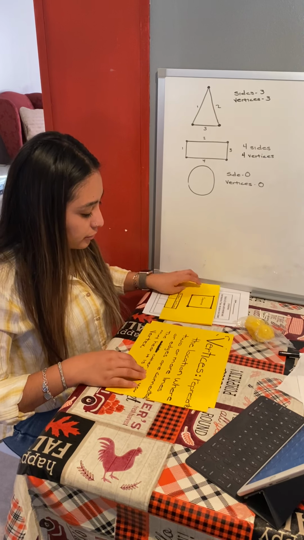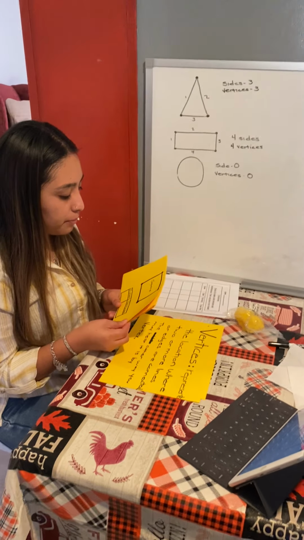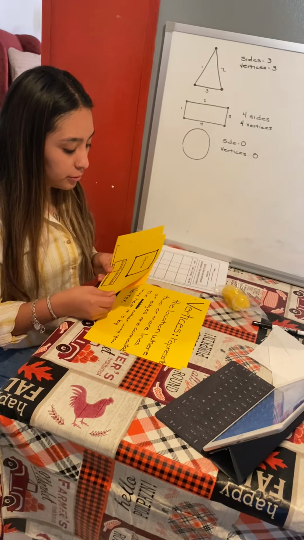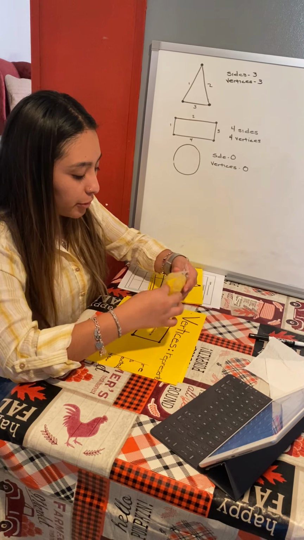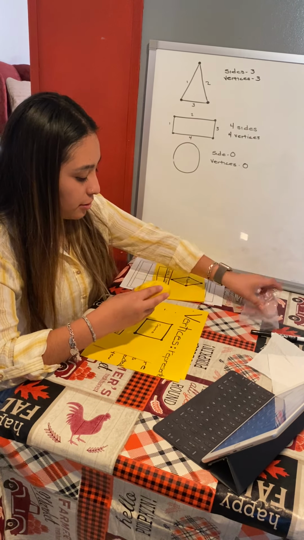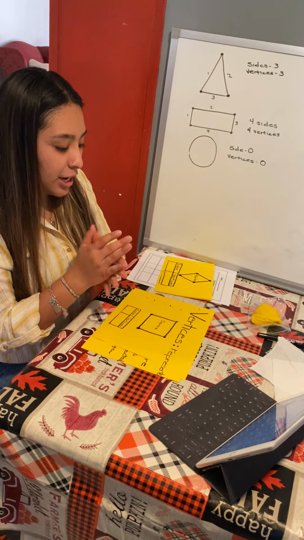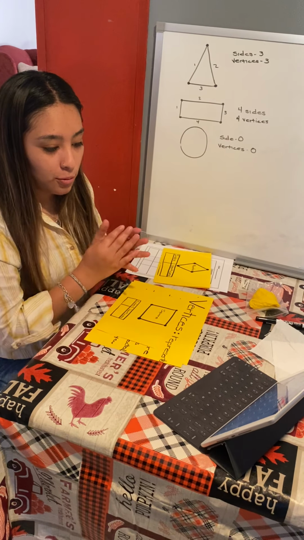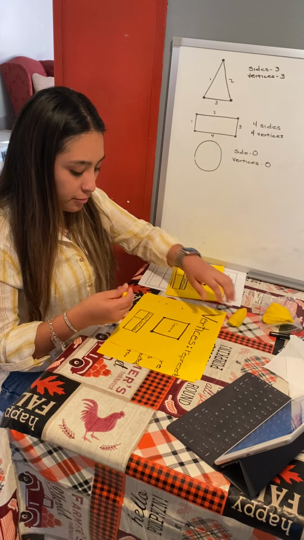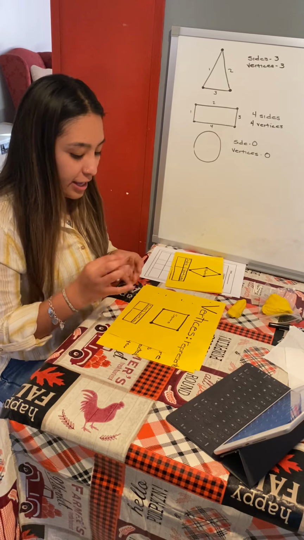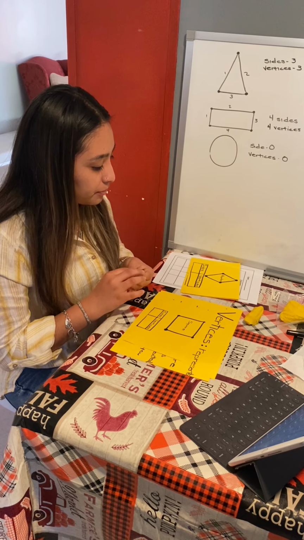Since I have the square up here, I will show you how to draw or create your 2D shape. We will grab some Play-Doh right here. This Play-Doh is kind of hard, so we have to warm it up and work it. What you will do is grab your Play-Doh. We can say that this will be our vertices, the points on our shapes.